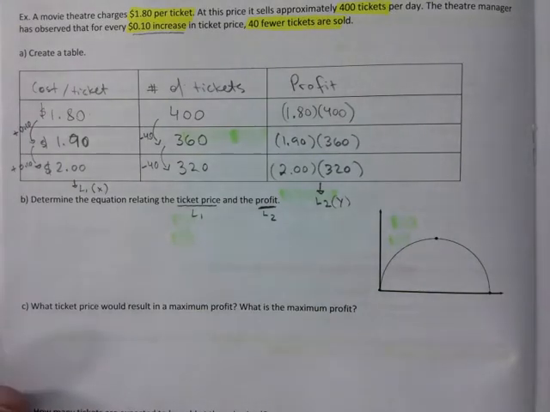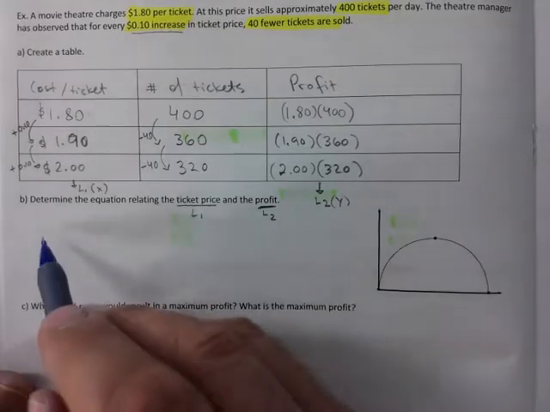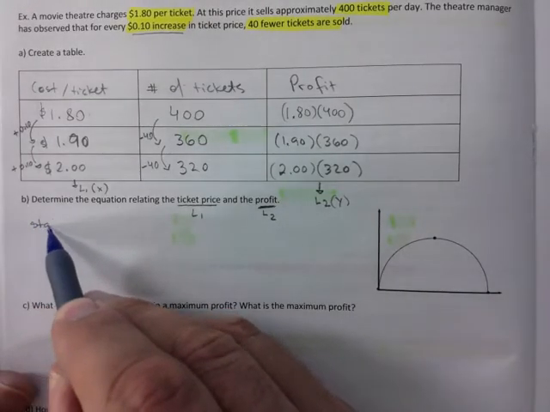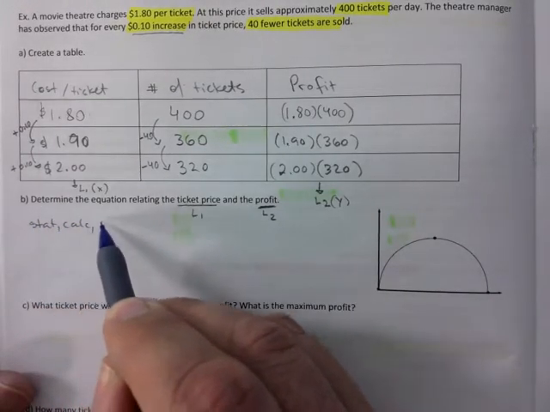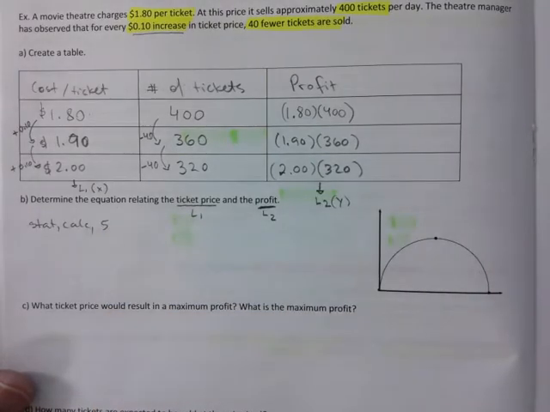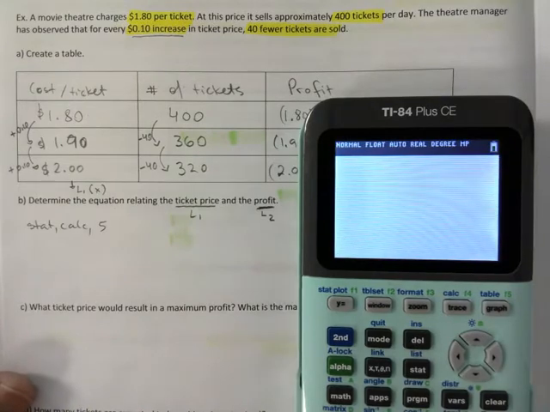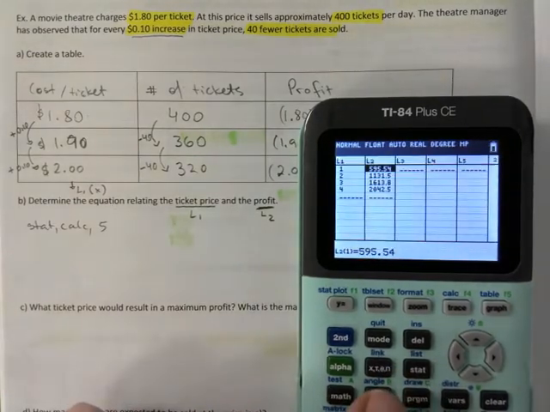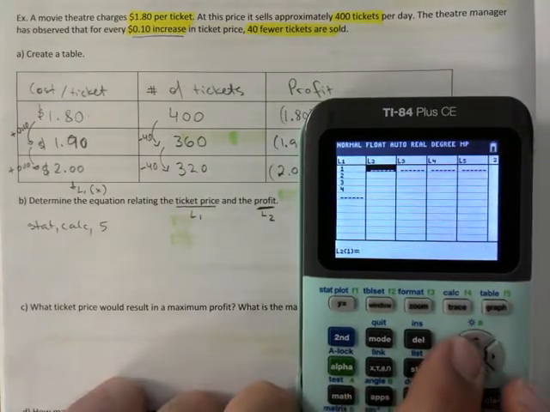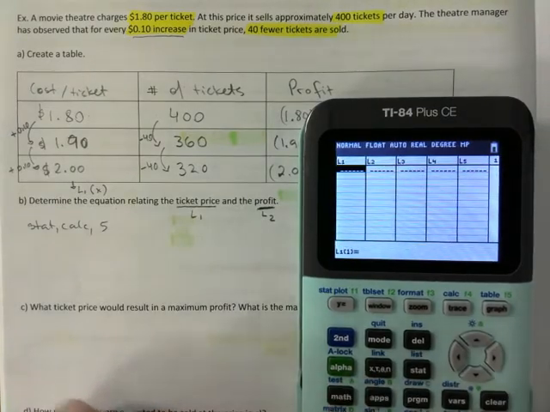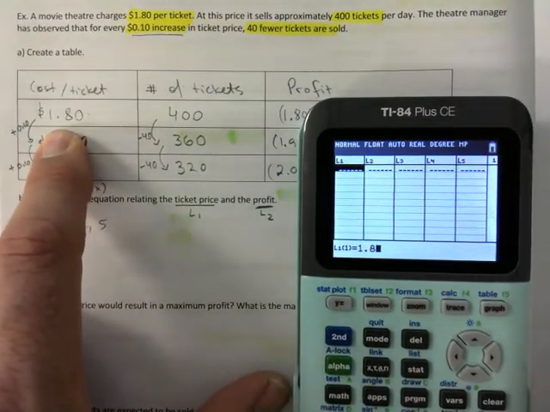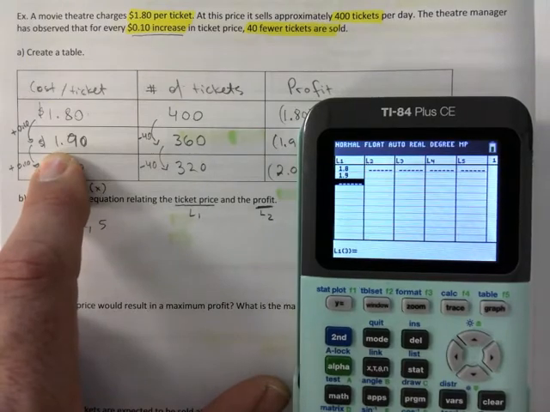Okay, so let's go ahead and perform the regression. So stat calc 5. Oh, actually, first we enter this, right? Otherwise, it won't work. So 180, 190, and 2.